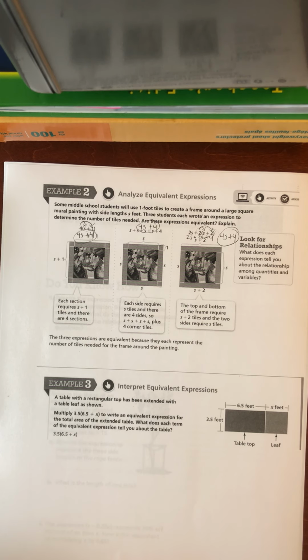Multiply 3.5 times the quantity 6.5 plus x to write an equivalent expression for the total area of the extended table. What does each term of the equivalent expression tell you about the table?